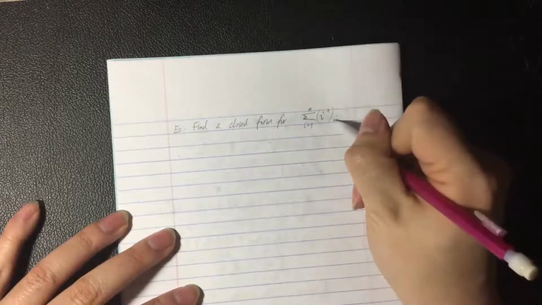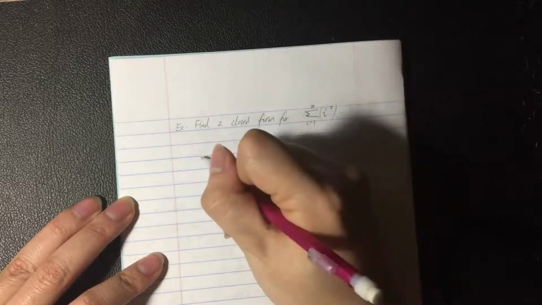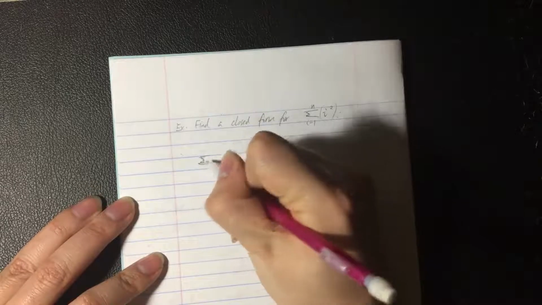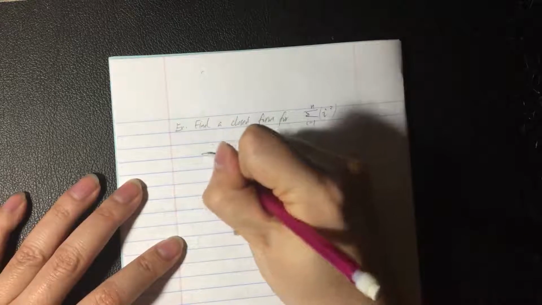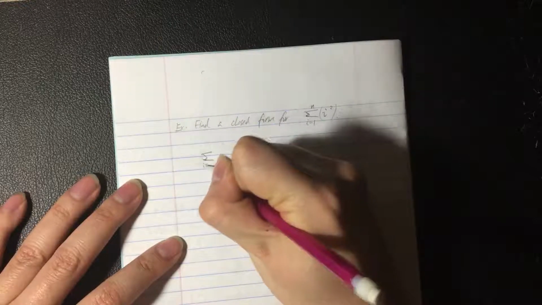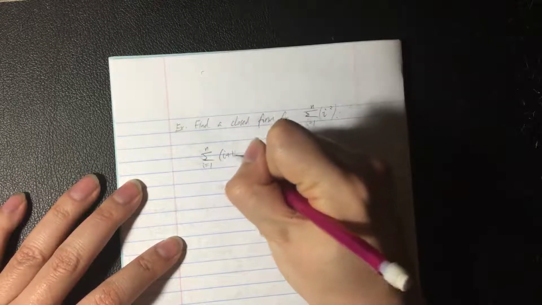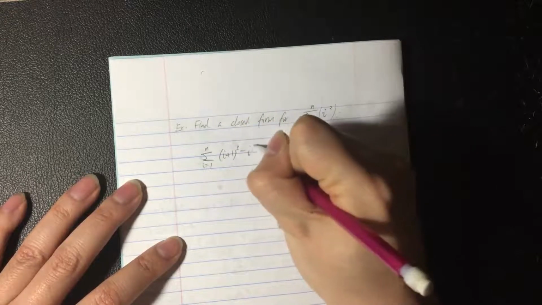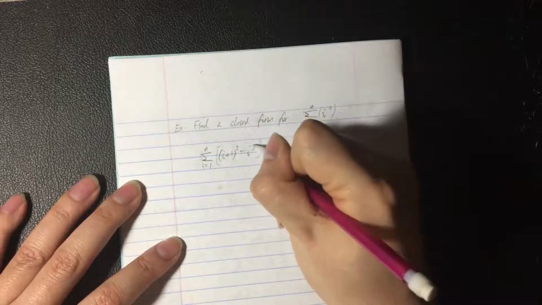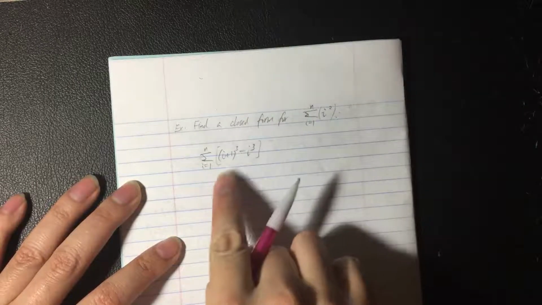So, step by step. First of all, before I compute this, let's compute a special sigma notation first. How do we compute this sum? i from 1 to n of (i plus 1) cubed minus i cubed. How do we compute the sum for this sequence?